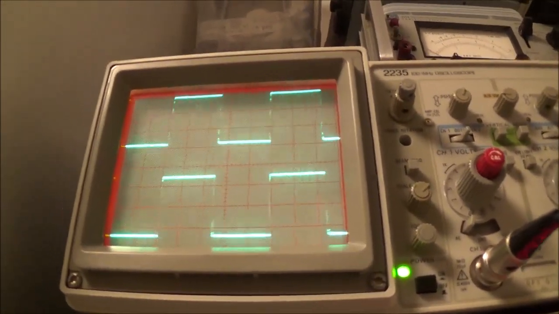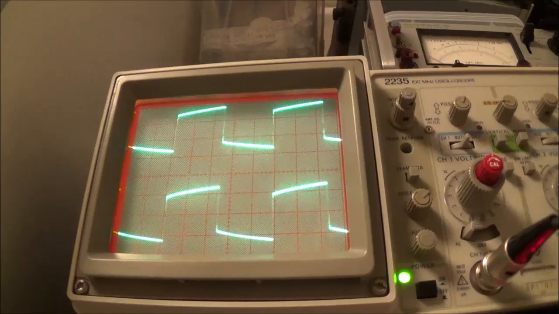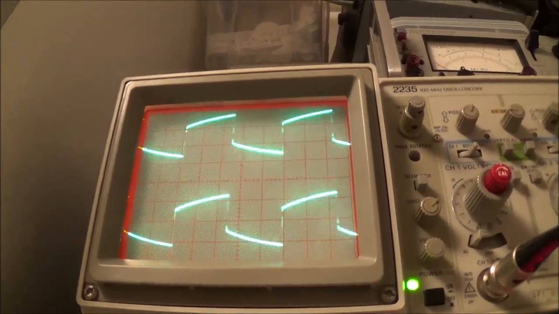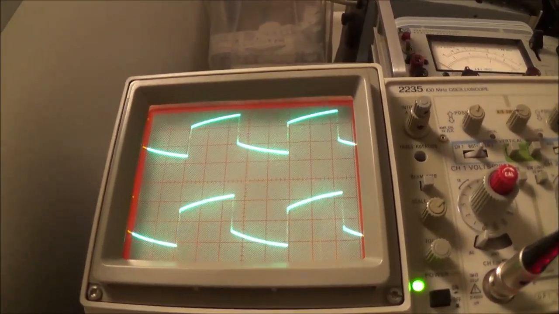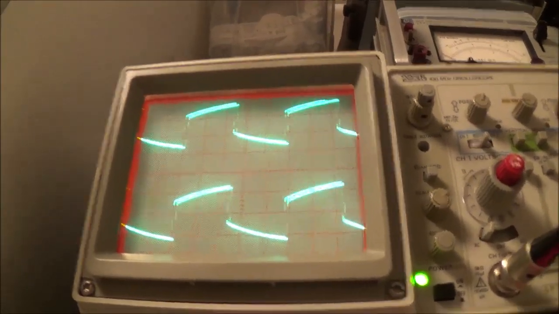Again, I said the downward slant from the back to the front, and there we go. The back is higher than the front. We're actually getting that downward slant.